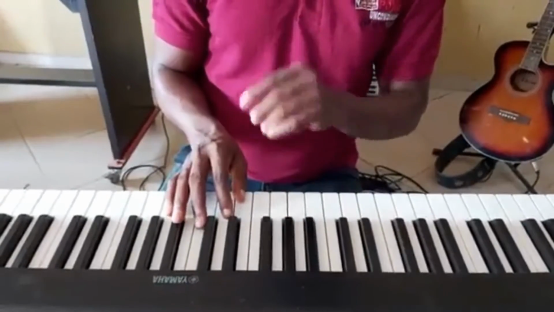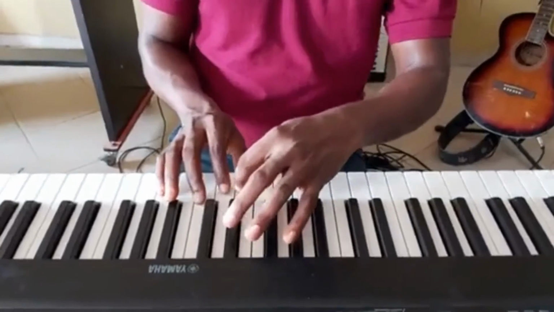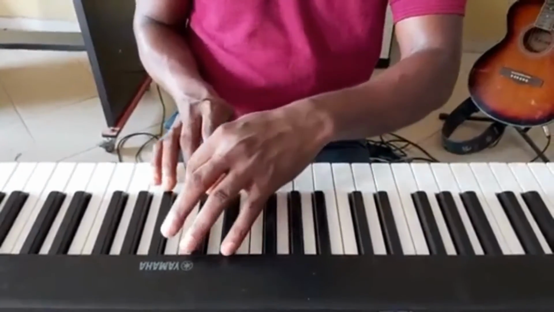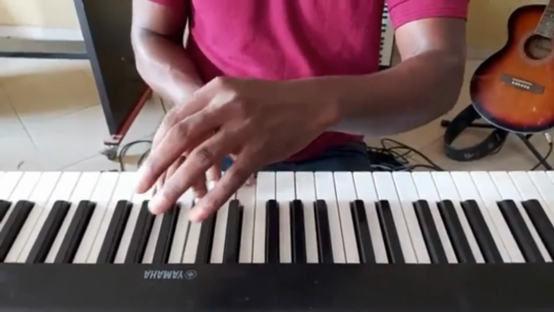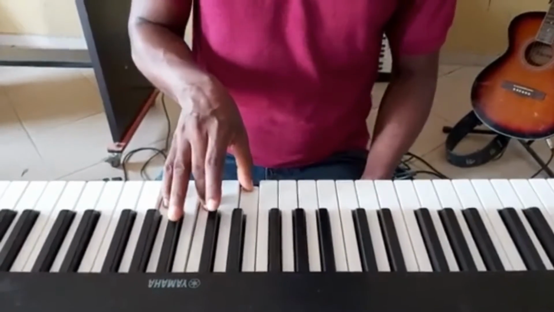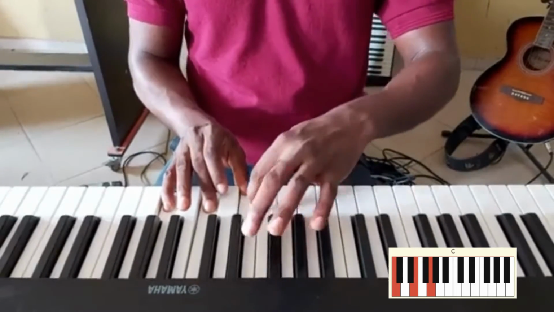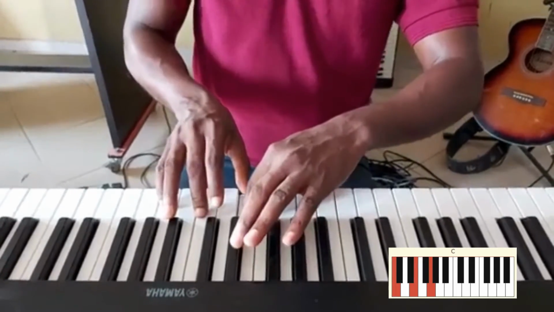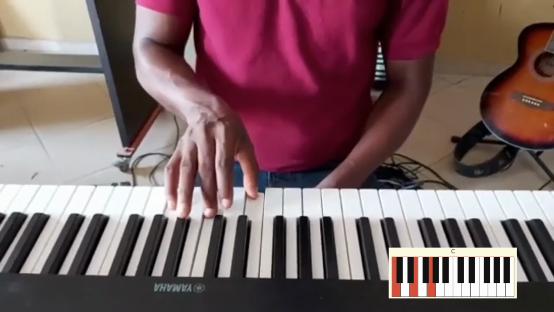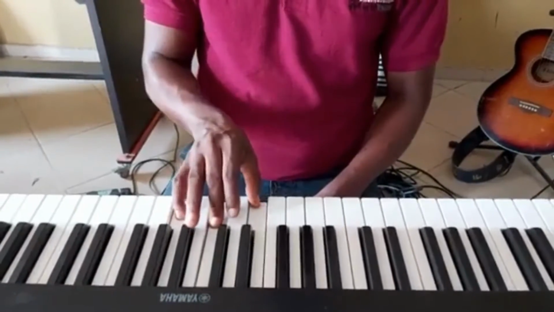Now, if we want to build our first triad on C, I'm going to have a third: 1, 2, 3, and then 3, 4, 5, which is the fifth. So this is a triad. Now this chord is chord 1 because it's built on the first note of the C major scale. So this is chord 1. We call it chord 1.